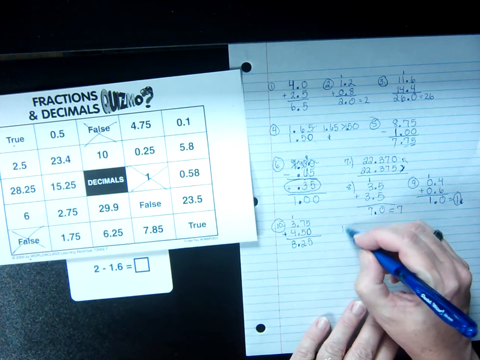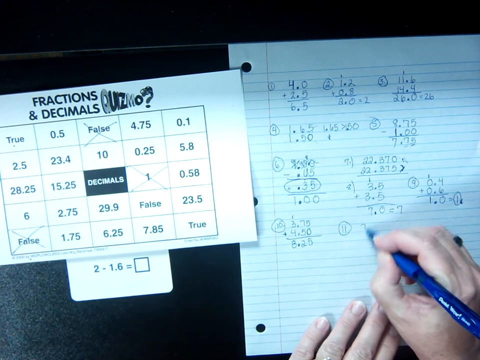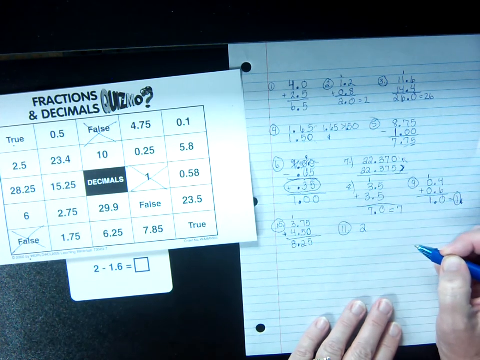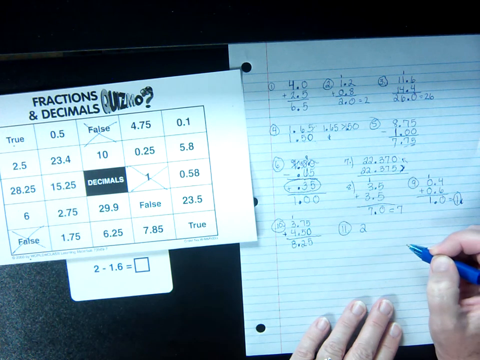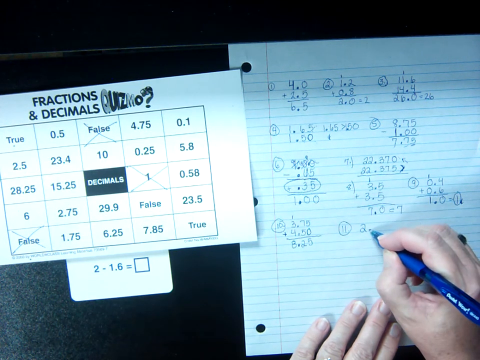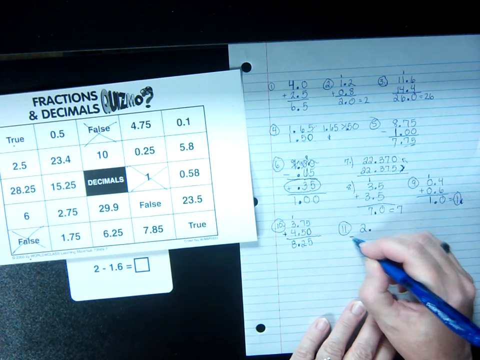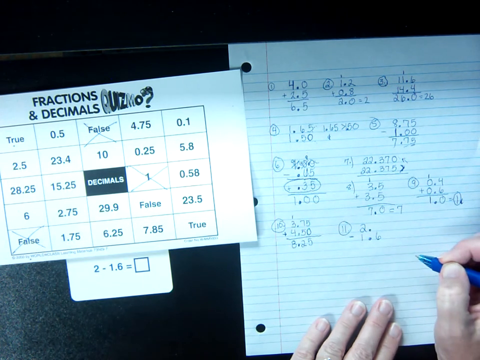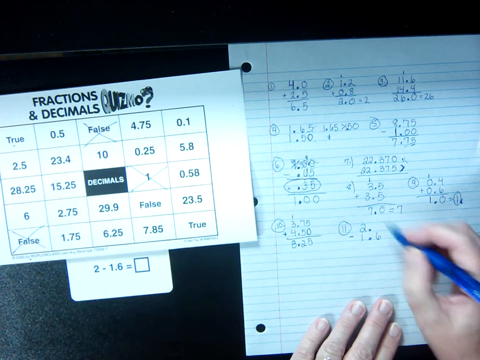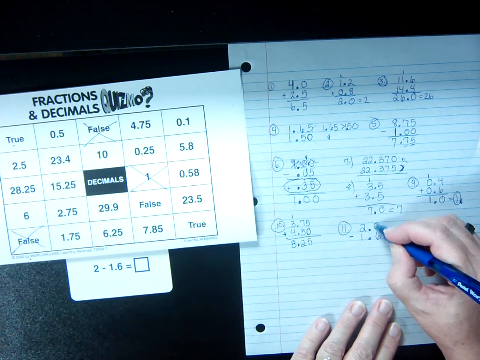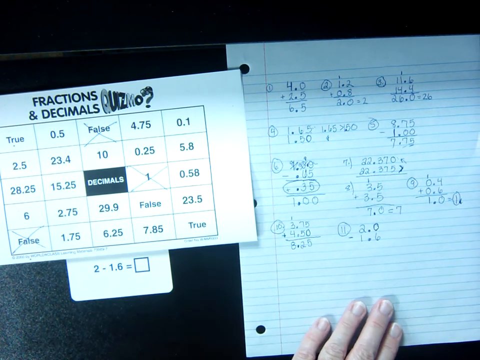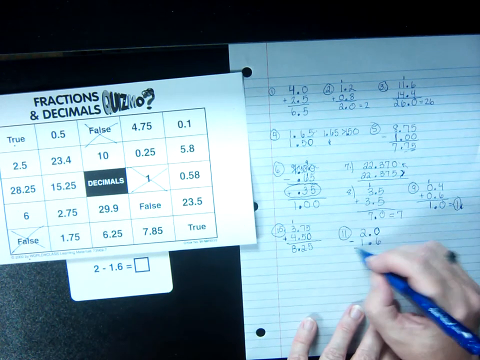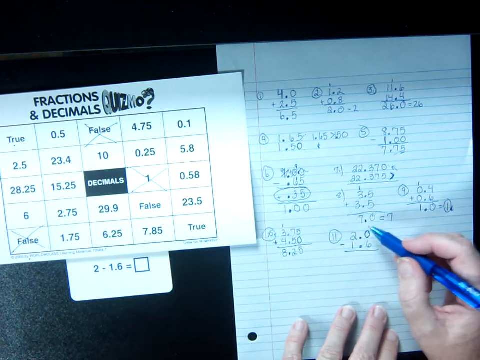Number 11. 2. Now, I see the other one has a decimal, so I should probably put a decimal after my 2. Minus 1 6/10. Now, hopefully you're thinking, well, just put a 0 here because that's what we want to do. Keep them the same number of places past the decimal. And now I'm going to subtract.